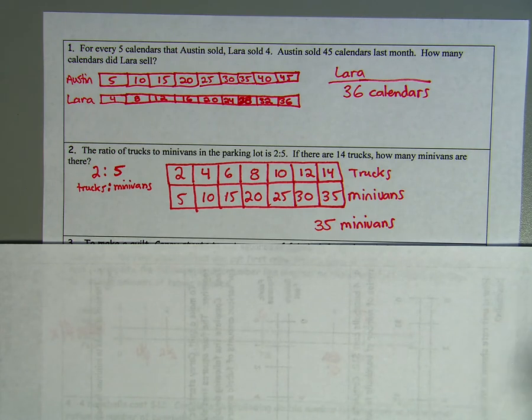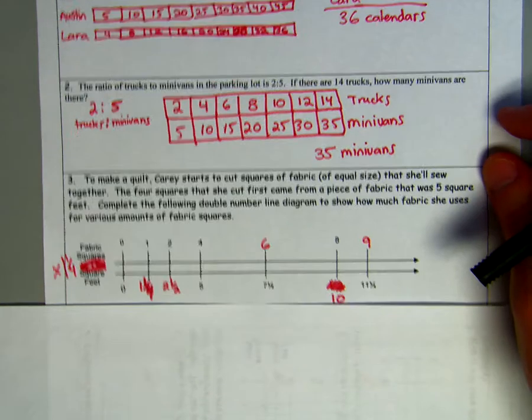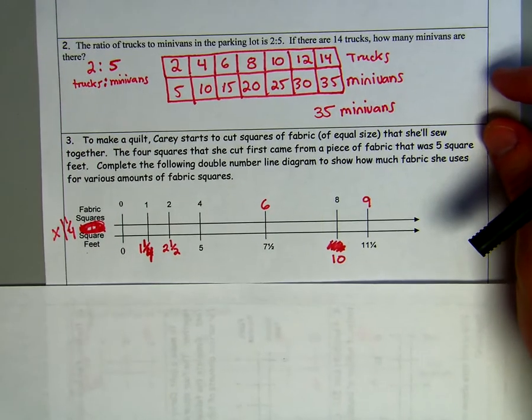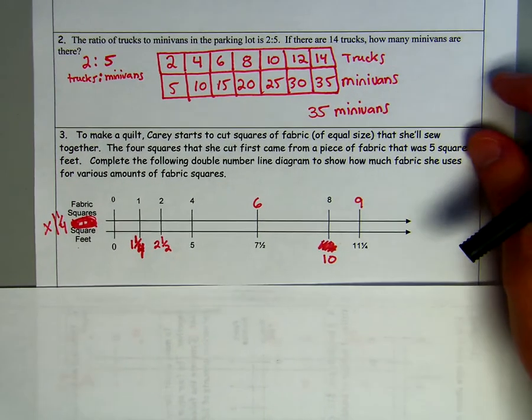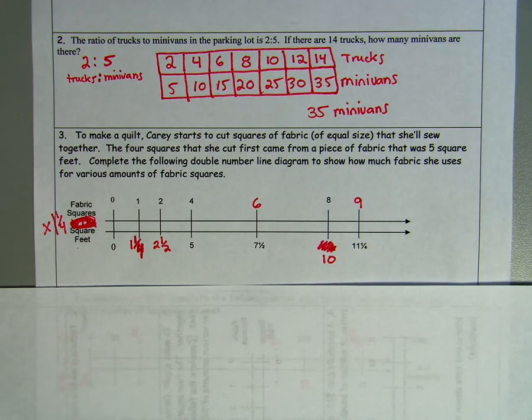So that's our tape method practice. The next one is your double number line. Okay. So we have, first one is to make a quilt. Carrie starts to cut squares of fabric of equal size that she'll sew together. The 4 squares that she cut first came from a piece of fabric that was 5 square feet. Complete the following double number line graph diagram, excuse me, to show how much fabric she uses for various amounts of fabric squares.